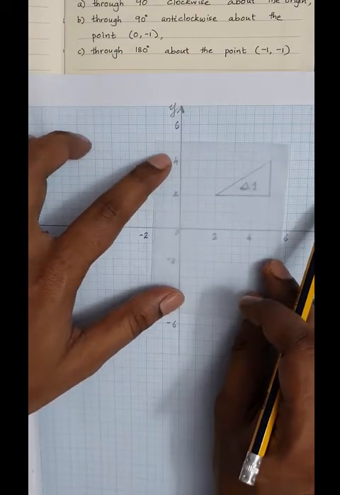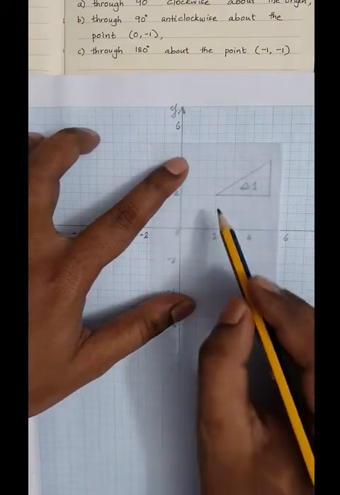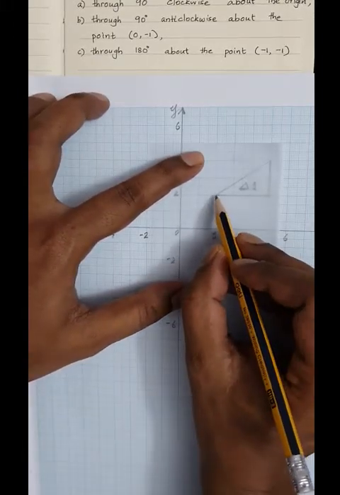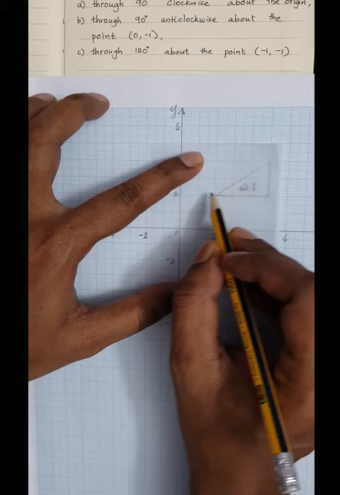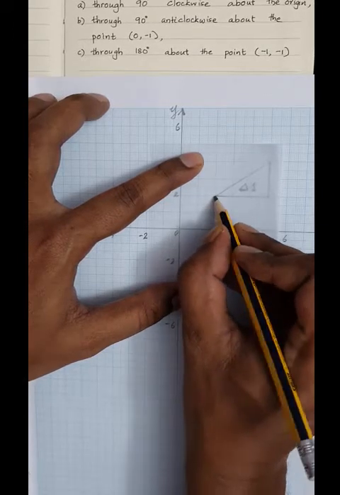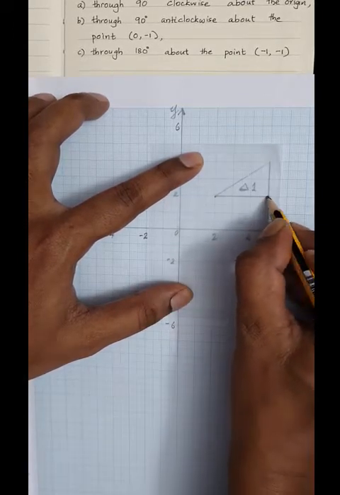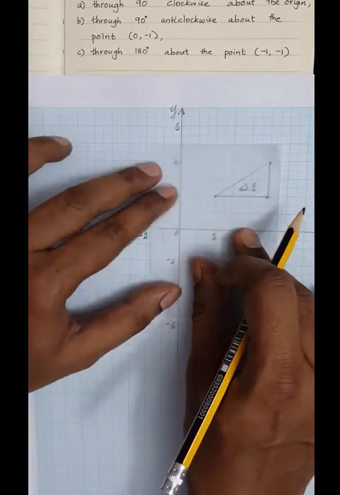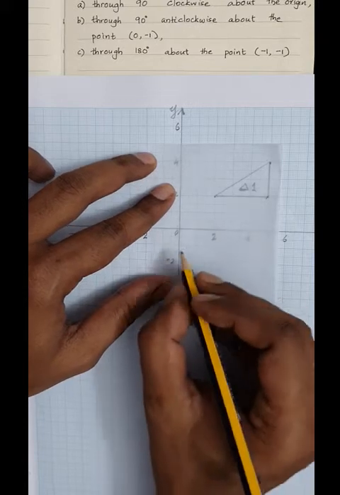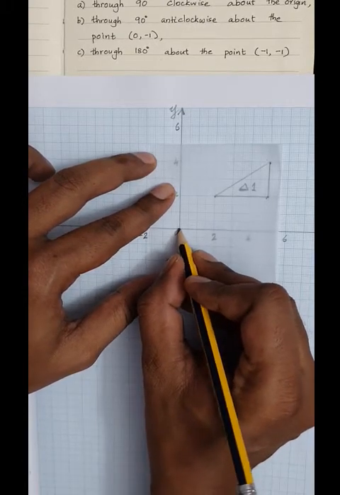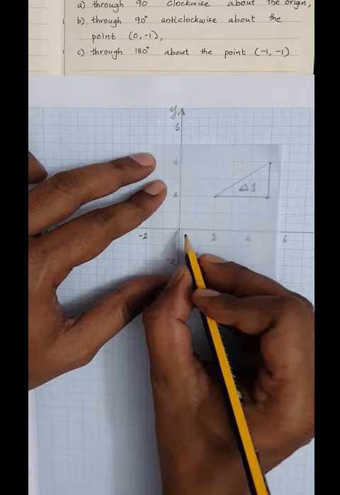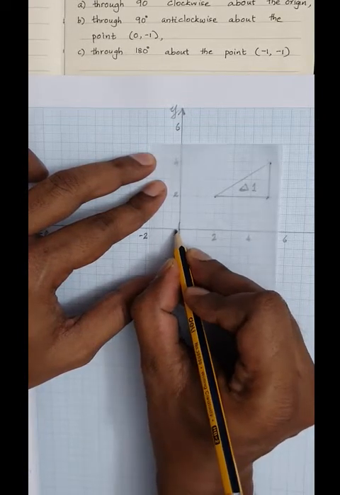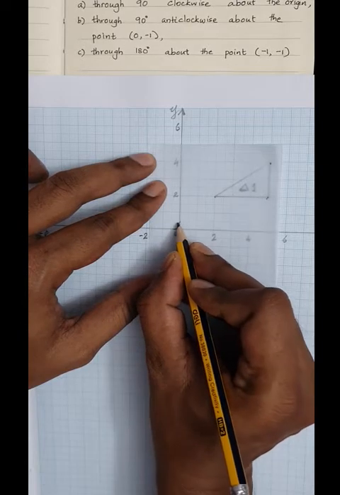Keep the tracing paper so that we can see the object on the tracing paper. We can trace this triangle, or else it's enough to mark the three vertices of the triangle like this. We must mark the center of rotation. Here origin is the center. Instead of marking the center with a point, I'm going to mark a plus sign here with an arrowhead.